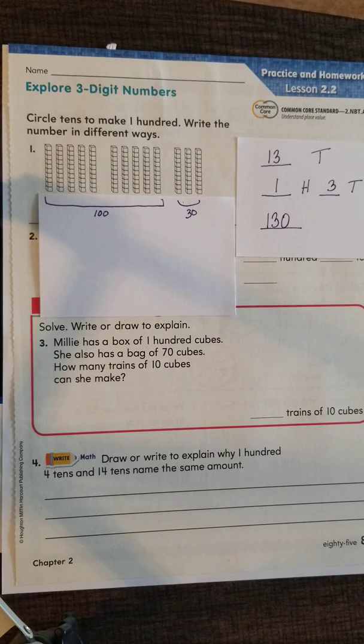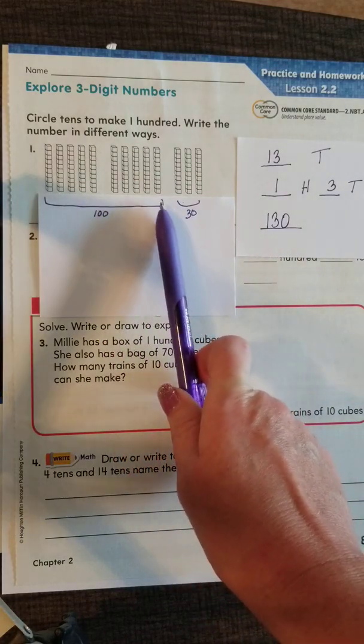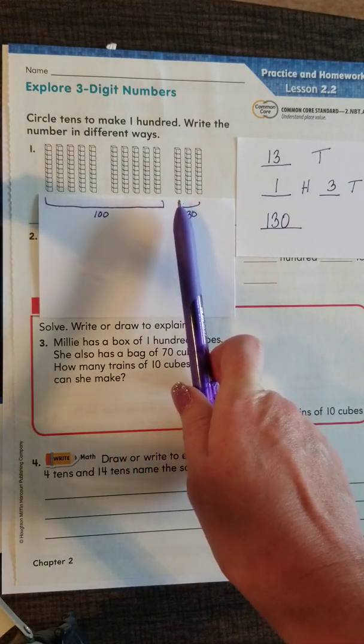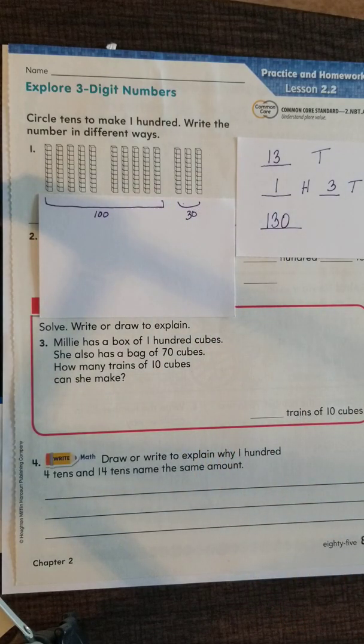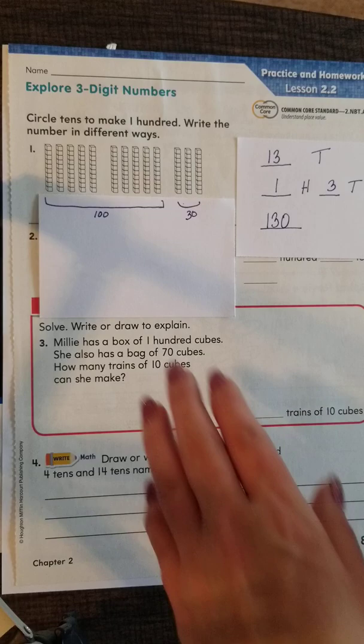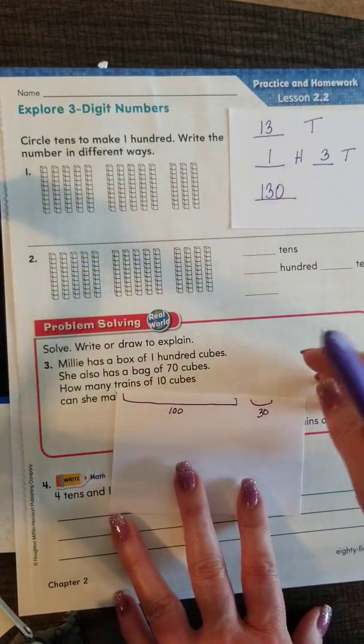Now, let's say you don't remember that 0 trick. Well, let's go back and let's count. This was 100, 110, 120, 130. So you'll see that that is the answer. I'm going to move this card out of the way, and I'm going to get us ready for number 2.